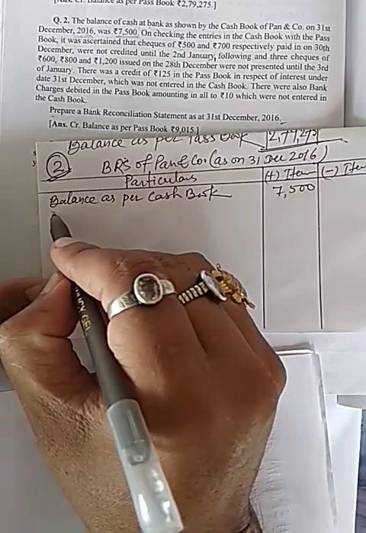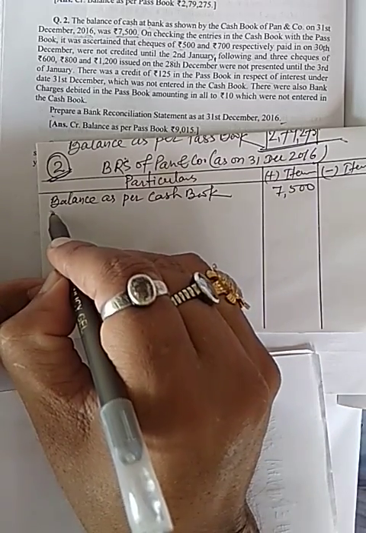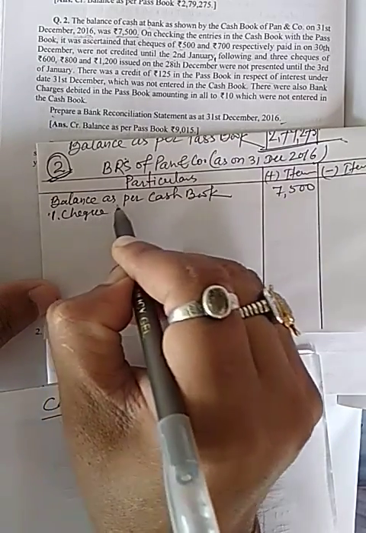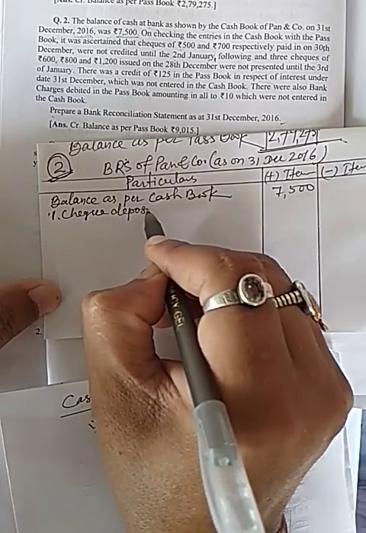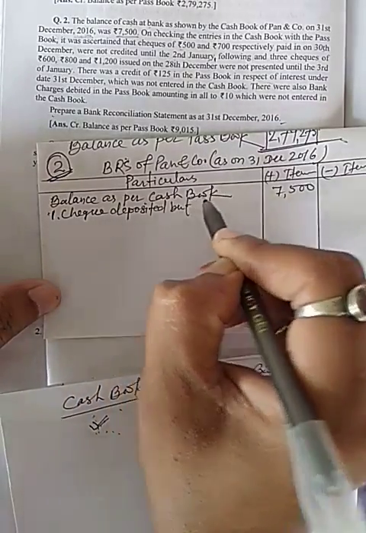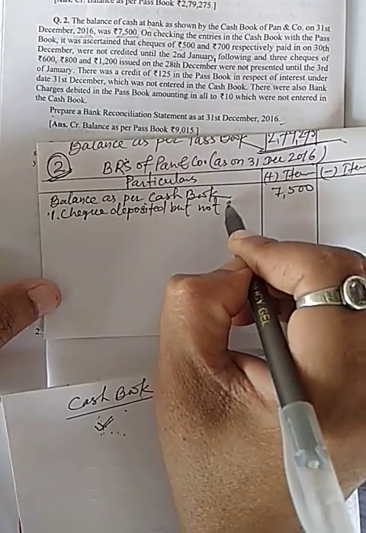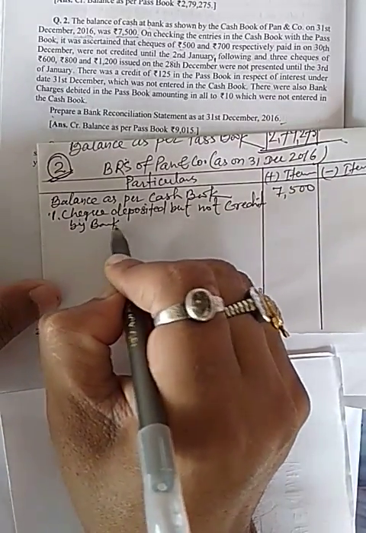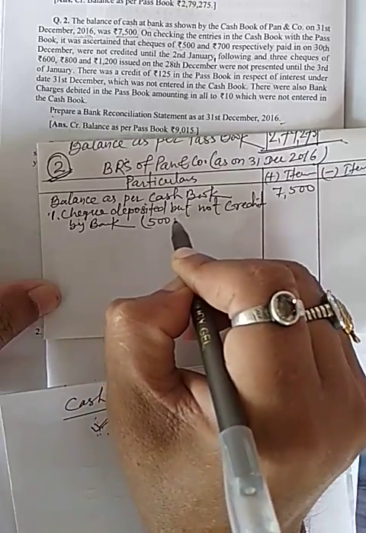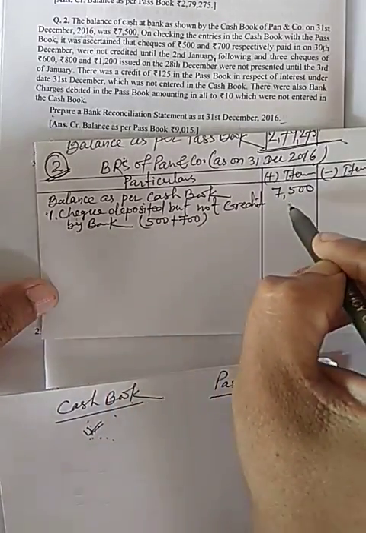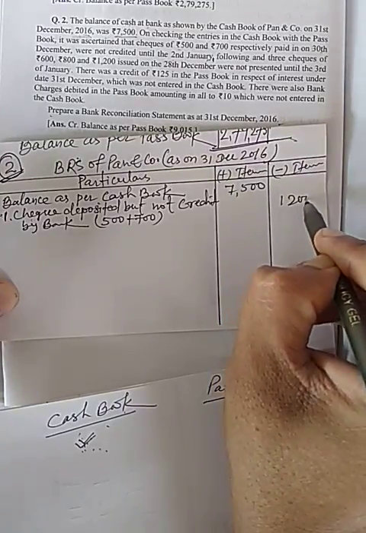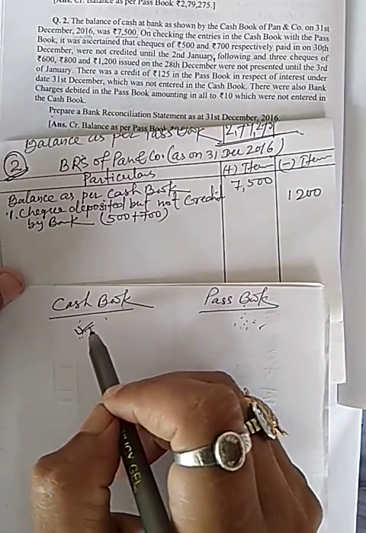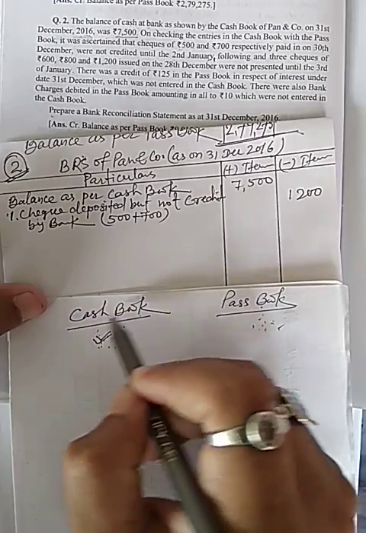So I will put, suppose point number 1, checks deposited but not credited by bank, 500 plus 700, total will be 1,200. It will be minus side because I have deposited in cash book. I have recorded in cash book already.